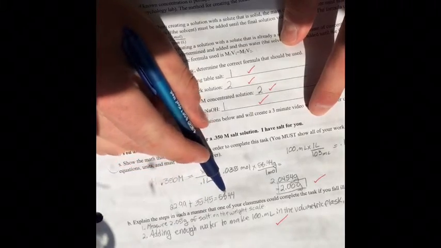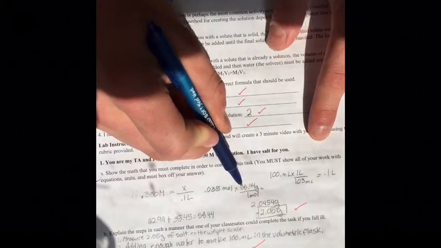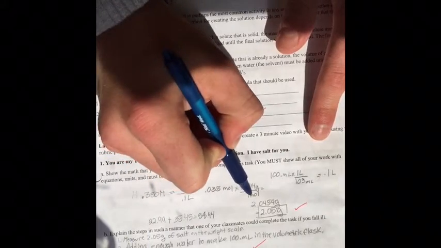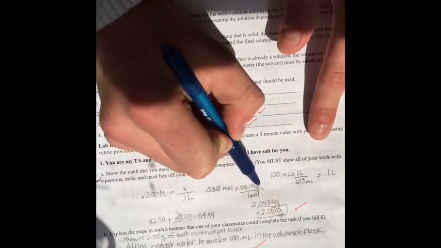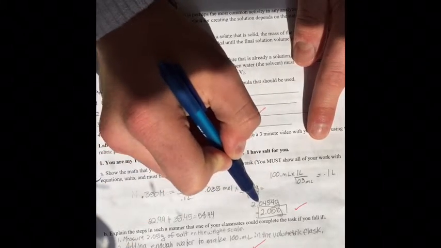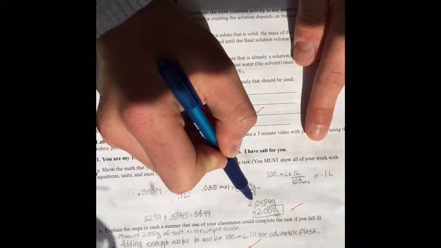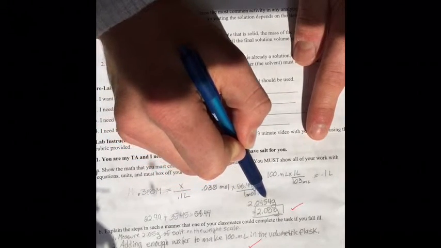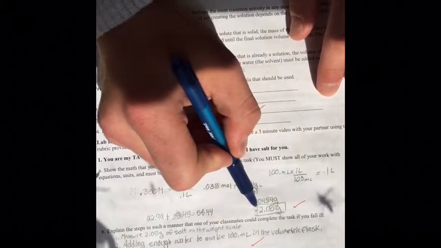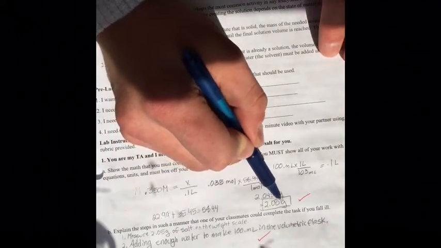So you take the 0.035 mole times 58.44 grams, because it's the molar mass, divided by 1 mole. After you multiply and divide all this, you get an answer of 2.0454 grams. Then you simplify it to 3 sig figs, which makes 2.05 grams.